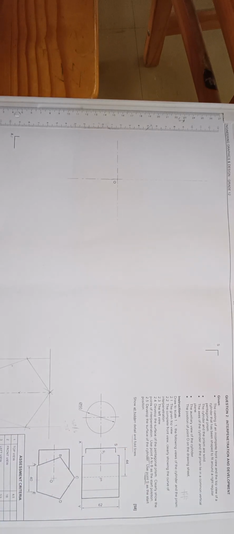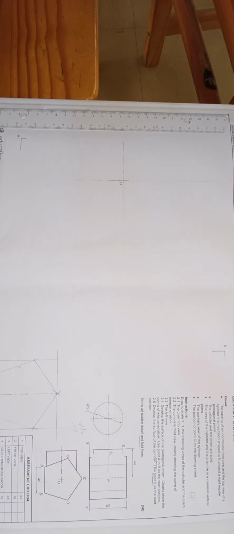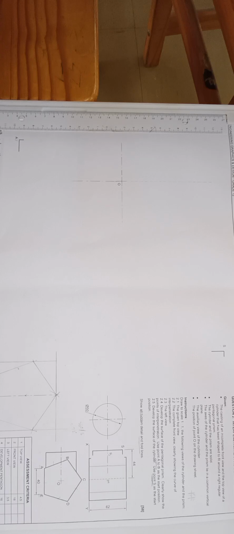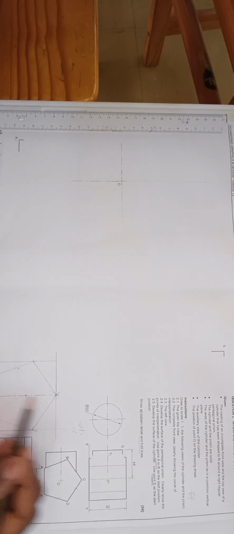So looking at our drawing, we are given a pentagonal prism with a starting position O. The first thing that you need to start with is your auxiliary view of a pentagonal prism. Coming here on my pentagonal prism, I constructed my horizontal line, and on that horizontal line I took my measuring ruler and measured 40 exactly. Then here on 20, which is half of 40, I constructed this center line perpendicular to this horizontal line.